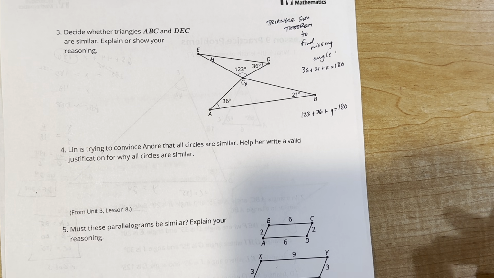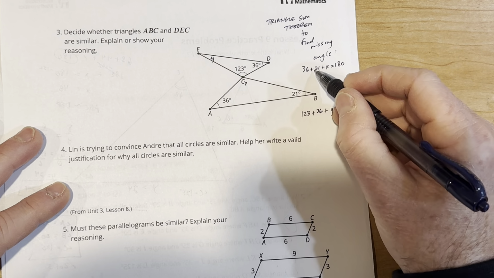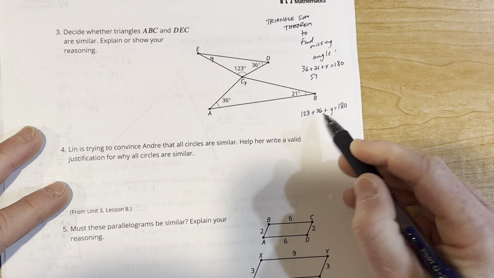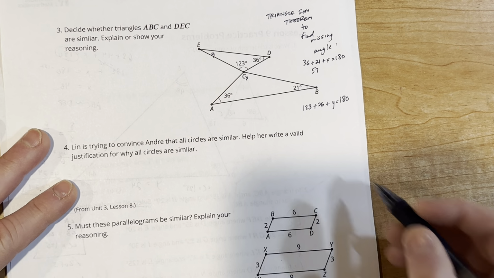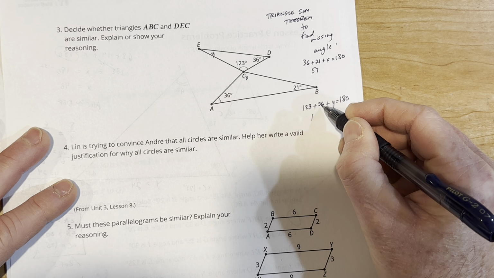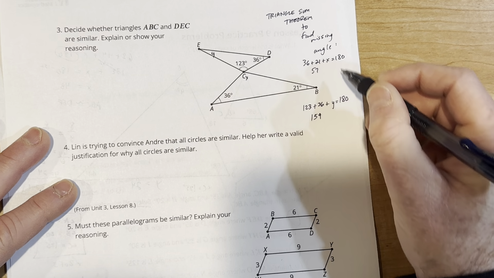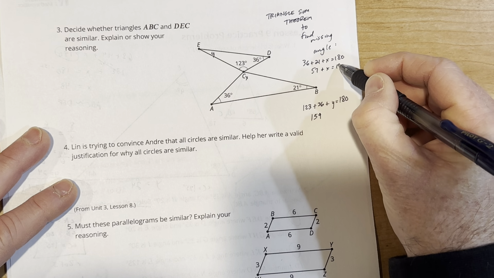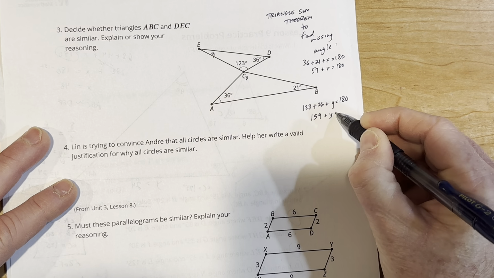time. So, all right, 36 plus 21 is 57. 123 plus 36 is 159. Plus x equals 180, plus y equals 180.